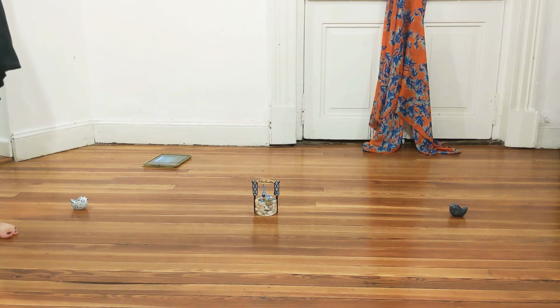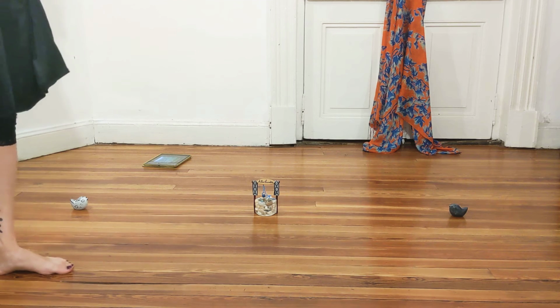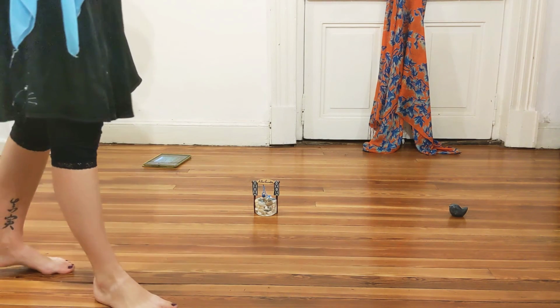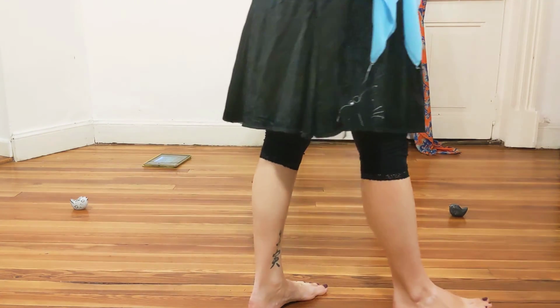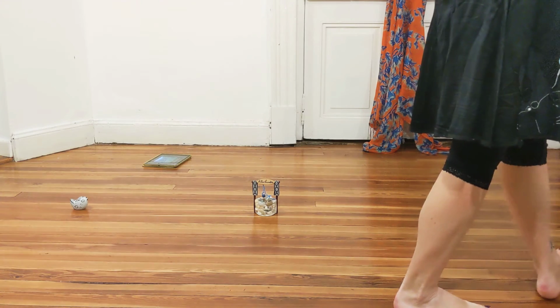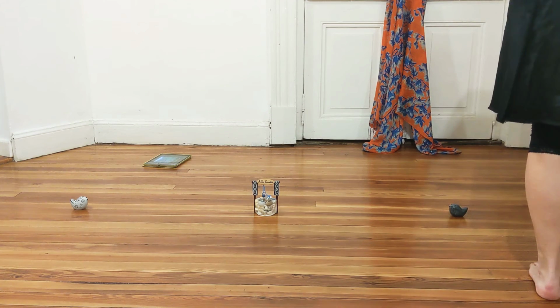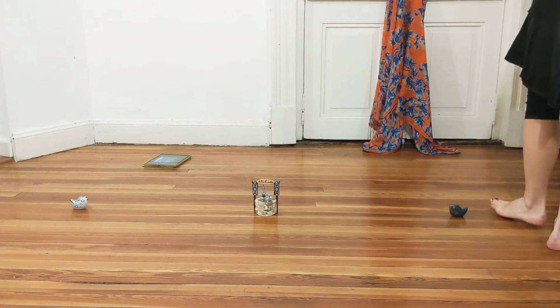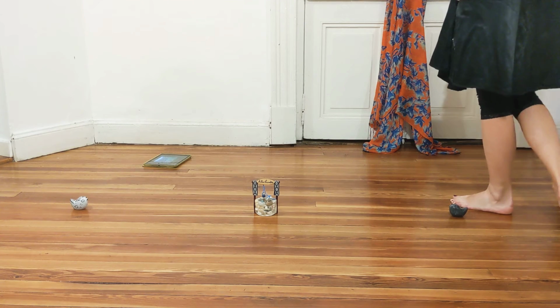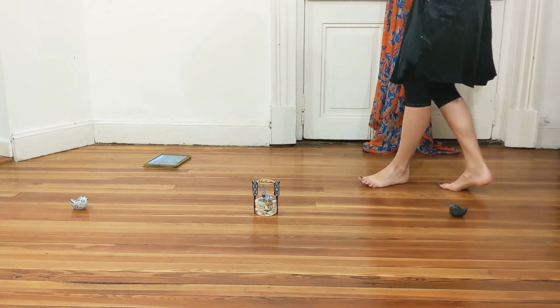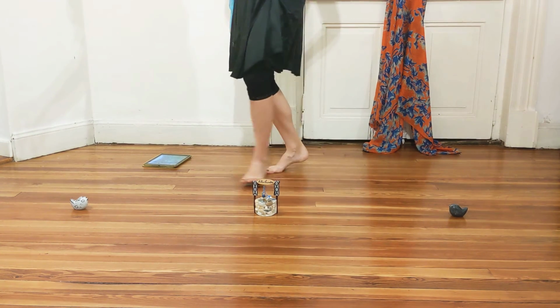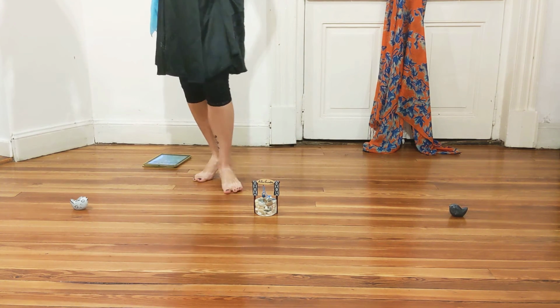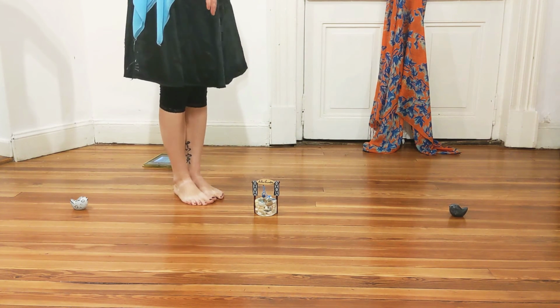Stop here and we start again. Walking with the left leg. Walking. 1, 2, 3, 4, 5, 6, 7. I'm arriving to the center. 3, 4. I'm changing. I have arrived.